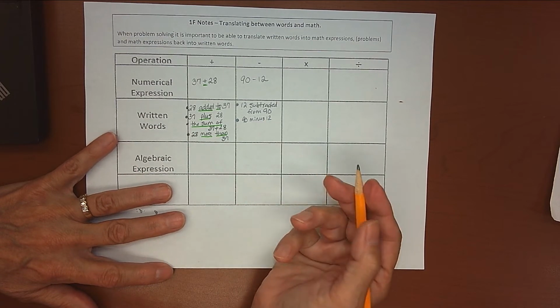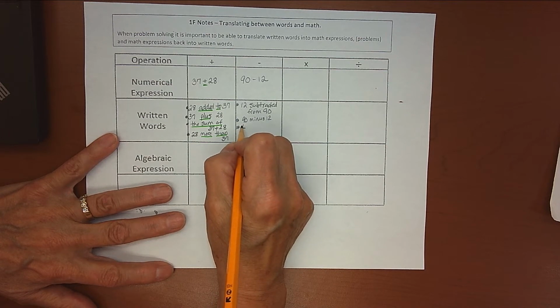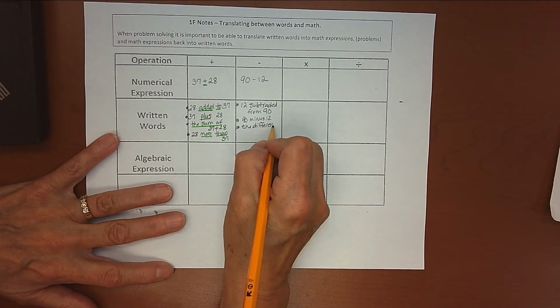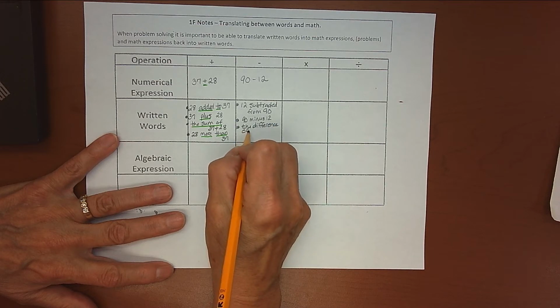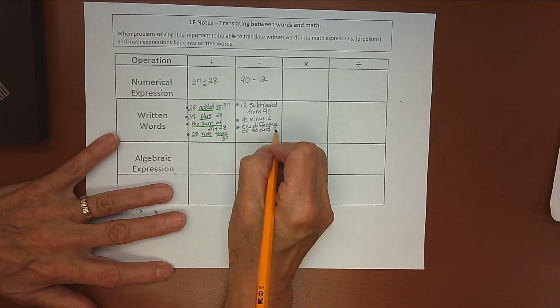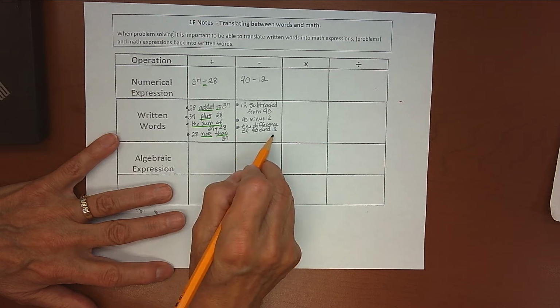We could do the difference of 90 and 12, and the order is important there. When you have the difference of 90 and 12, we write the 90 first because the 90 is the one that's going to subtract the 12.